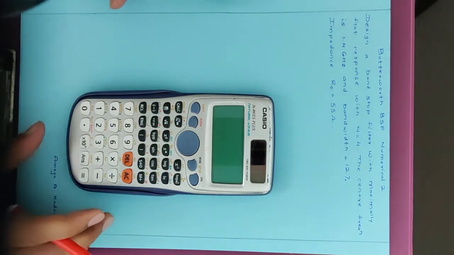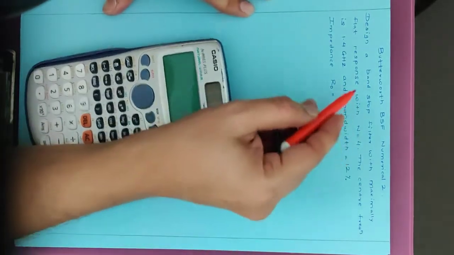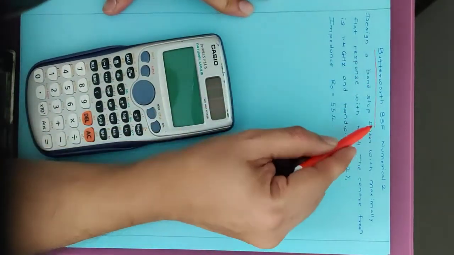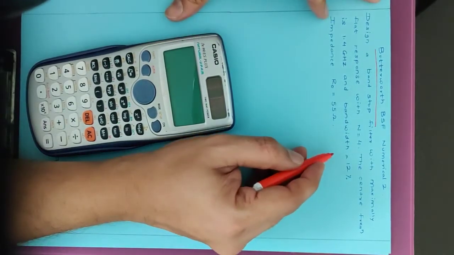Hello, welcome to Amekadam's channel, and in this lecture we will see Butterworth band stop filter, or you can say band reject filter design. So specifications are as follows.